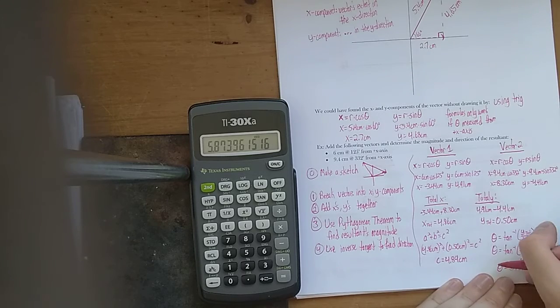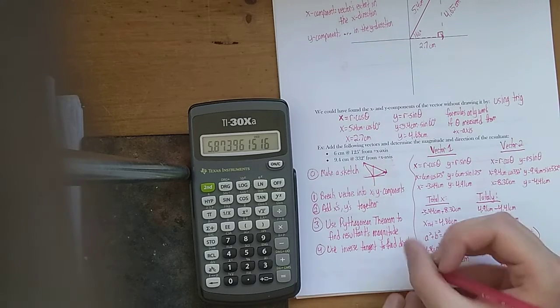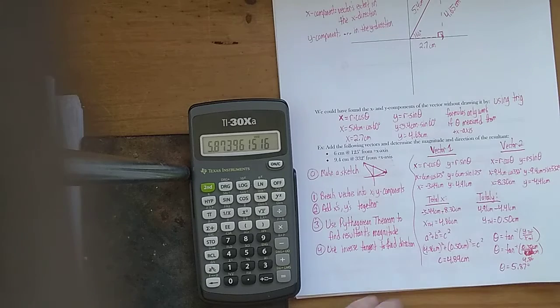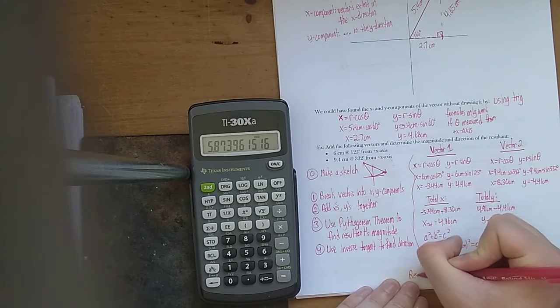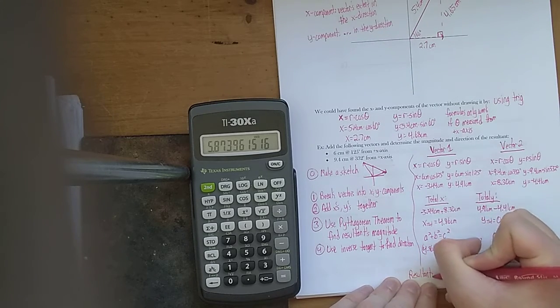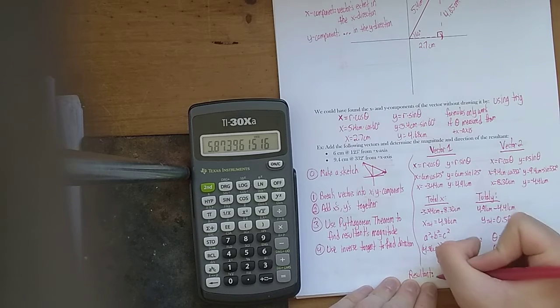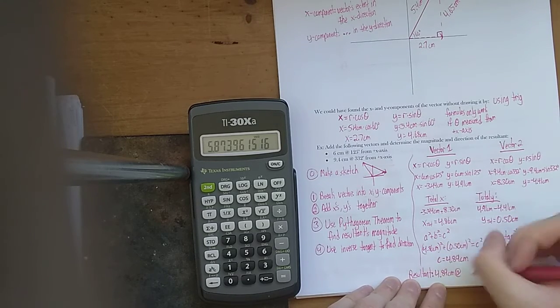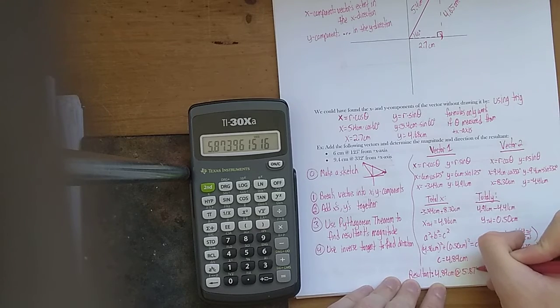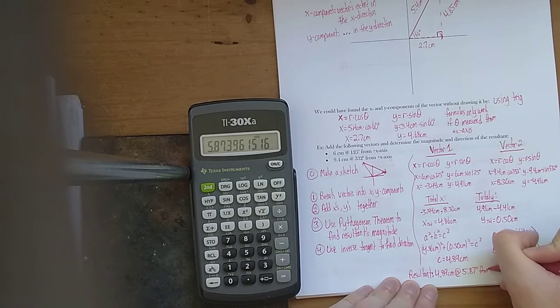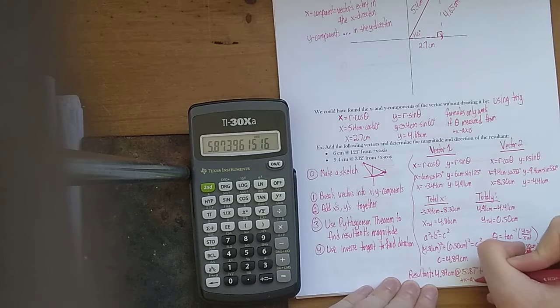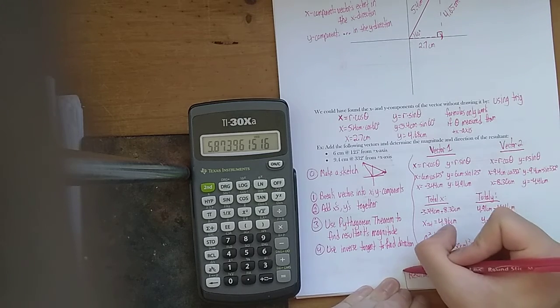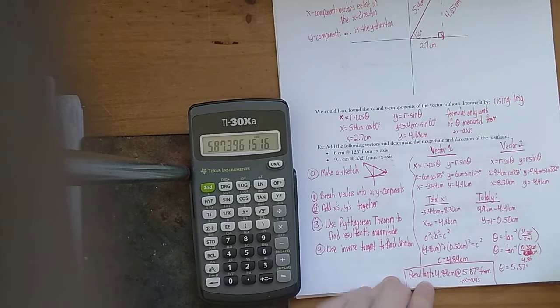So theta is 5.87 degrees. Okay? So if we're labeling our resultant, we would write down that our resultant is 4.89 centimeters at 5.87 degrees from the positive x-axis. Okay, there's our resultant.